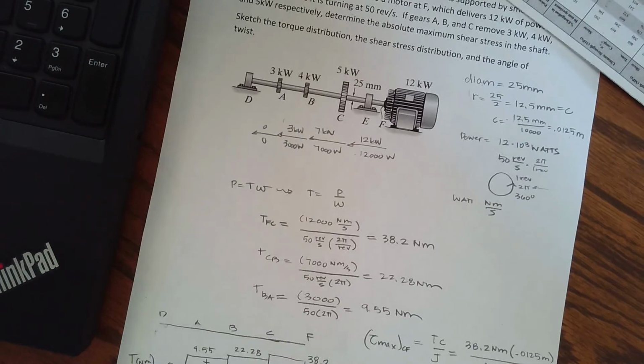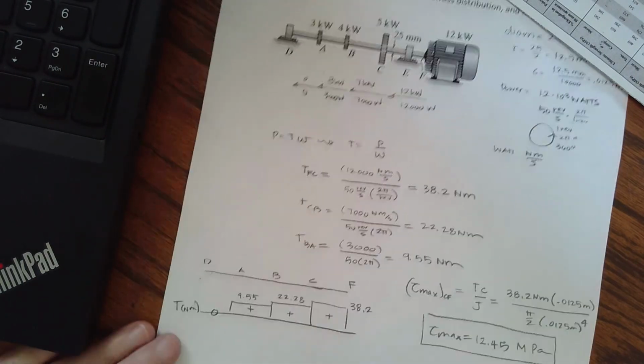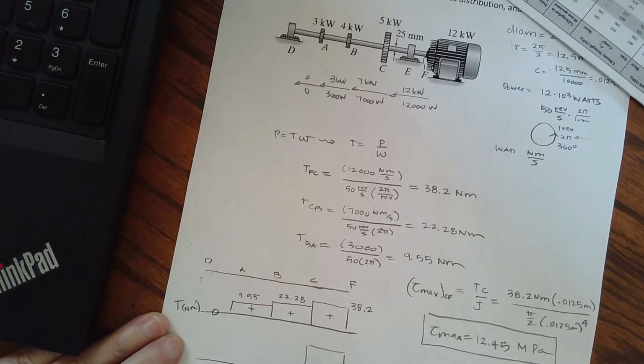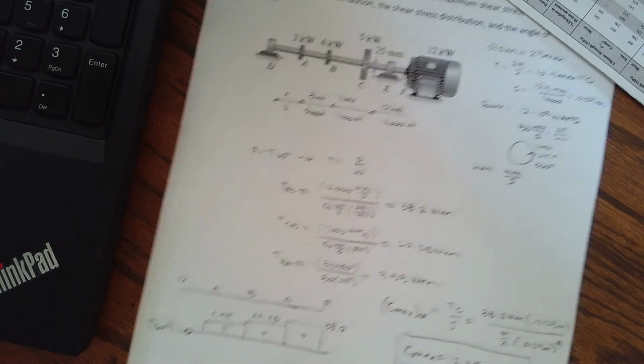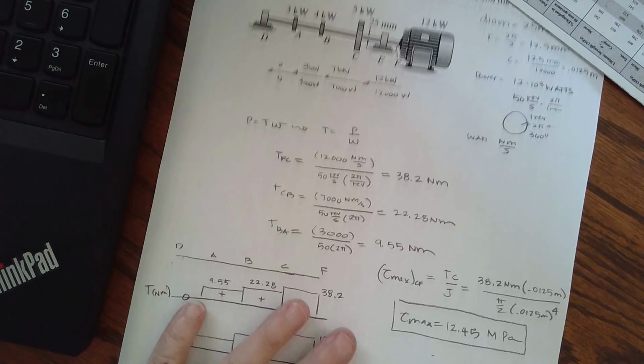And then it says draw the torque distribution. We did that. The shear stress distribution is going to look similar. The largest is going to be here at 12.45, and then it's going to come down and then come down because they're all the same size. So we're not going to find those numbers, but we would just substitute these values in.